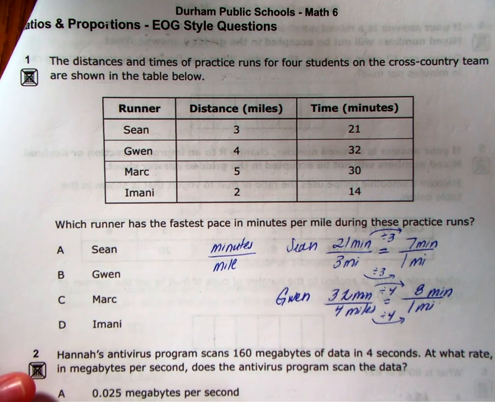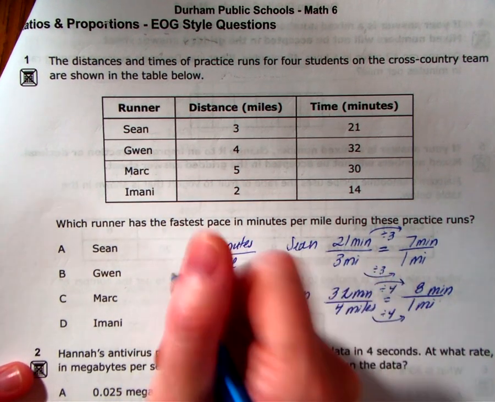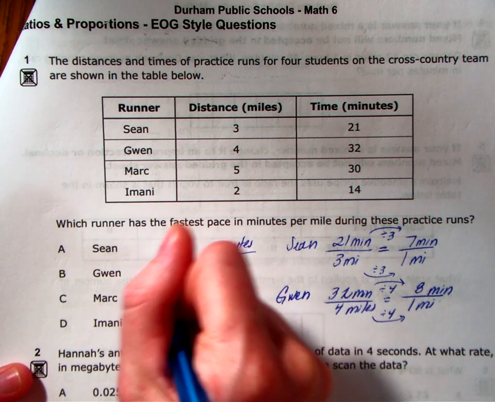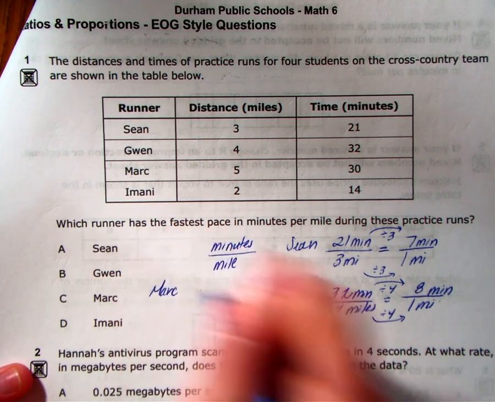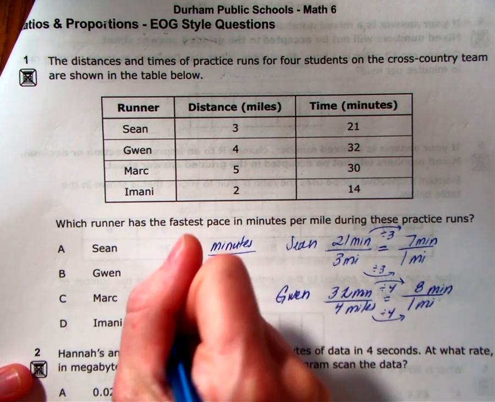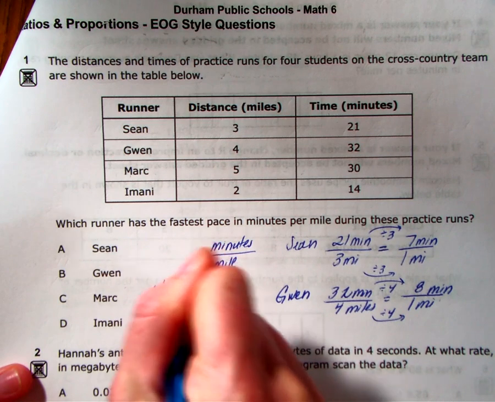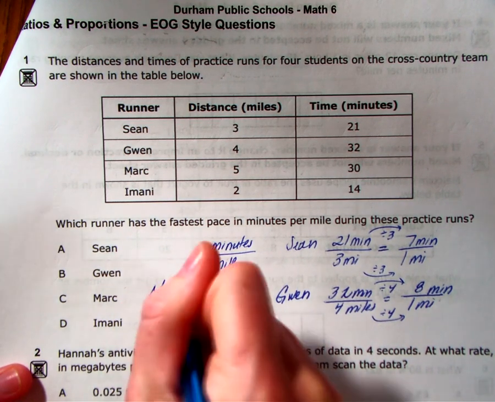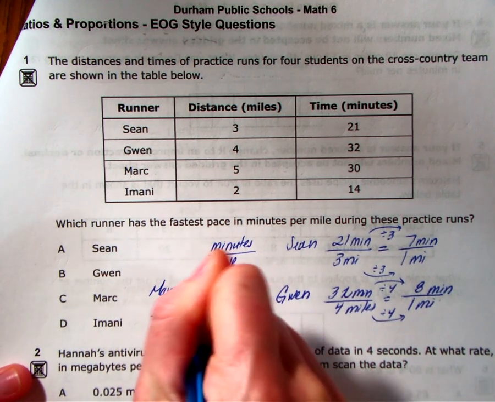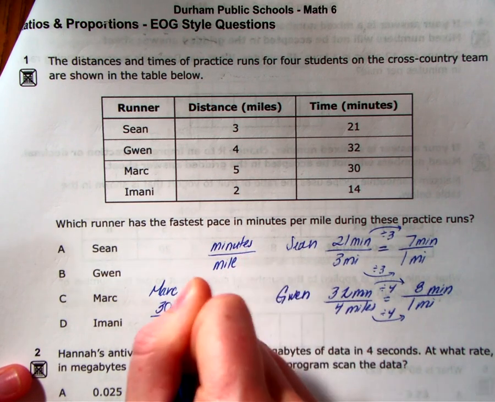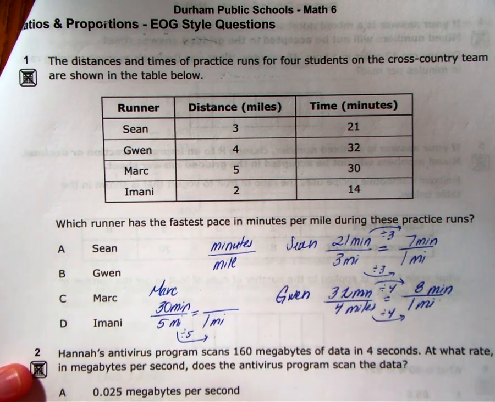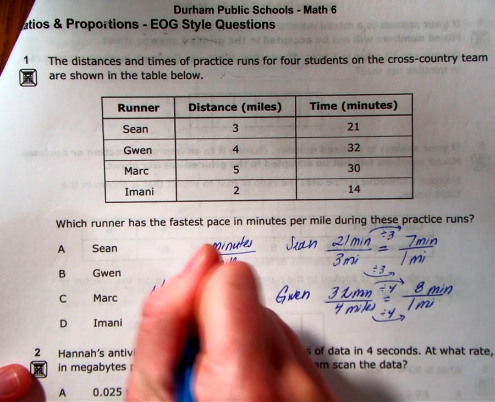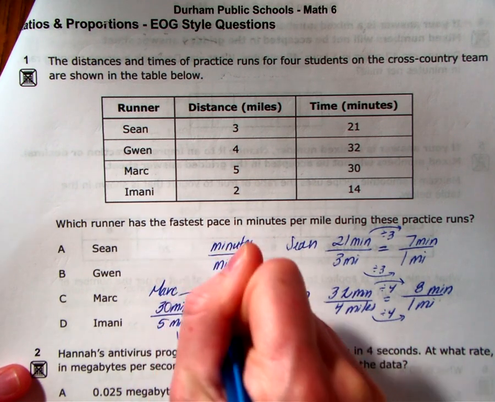Let's see, running out of room a little bit. We got Mark, 30 minutes for 5 miles. Scale it down to 1 mile. Divide by 5. That'll be 6 minutes per mile.